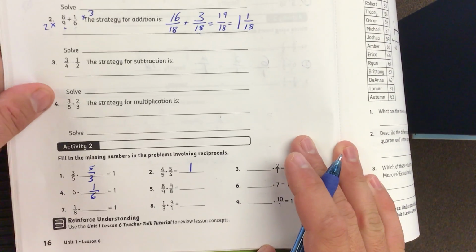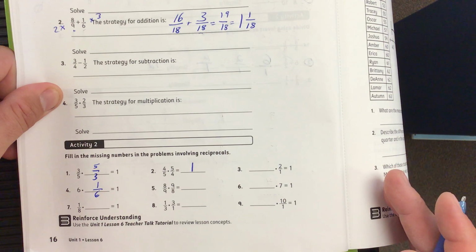Asia, let's go number 6. What times 7 is 1?